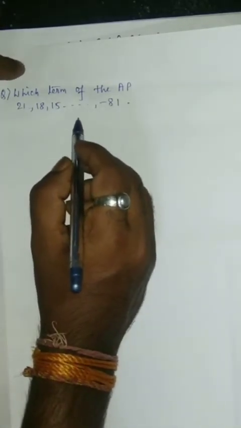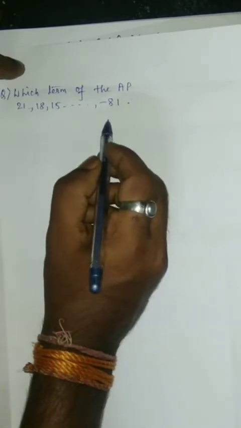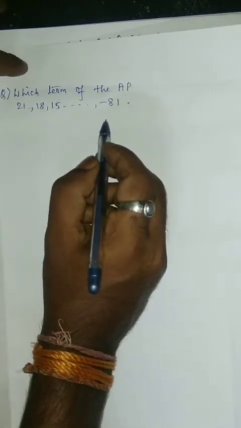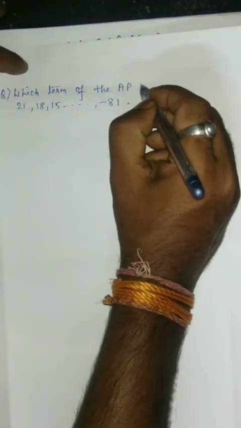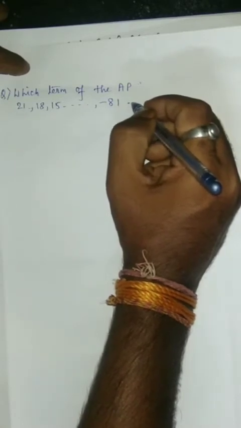Which term of the AP 21, 18, 15 dot dot dot minus 81? Okay student, this is my question.